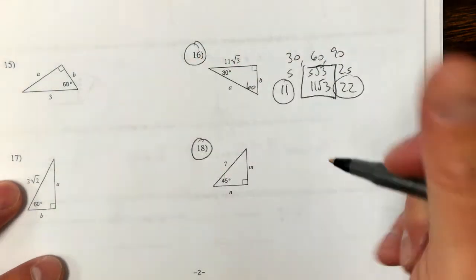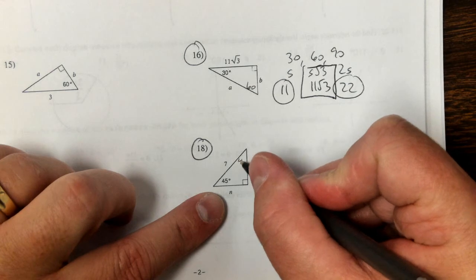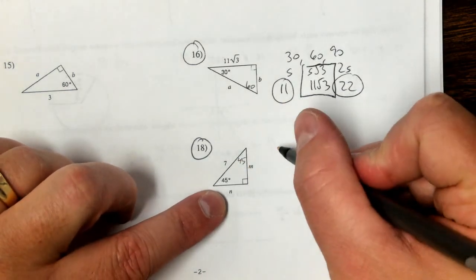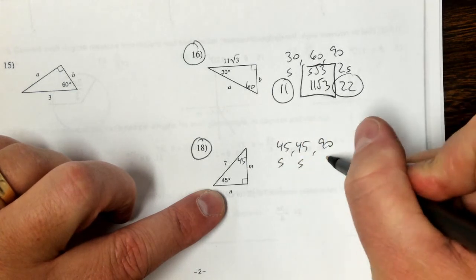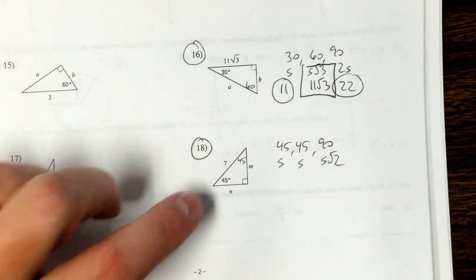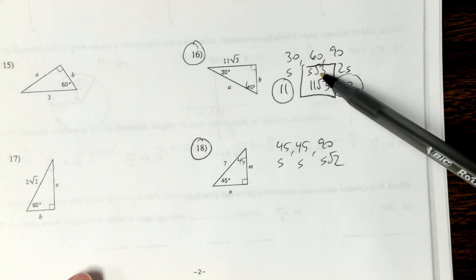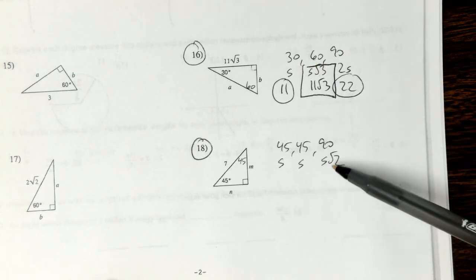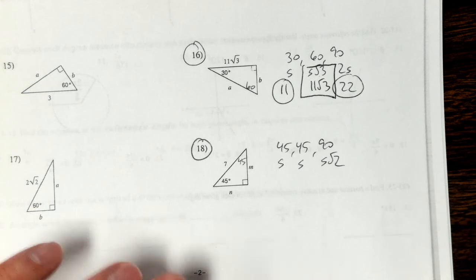And then number 18, this one, if you got 45 there, you got 45 there. So 45, 45, 90, s square root of 2. So again, make sure you know your pattern out of everything. The square root one is in the middle for the 30, 60, 90, but the square root one is at the end for the 45, 45, 90. So don't get those mixed up.